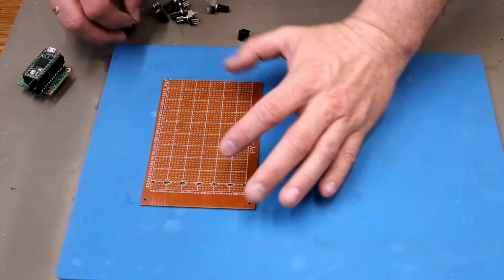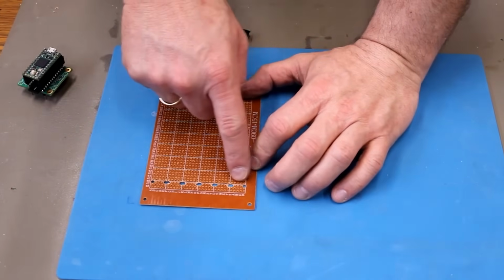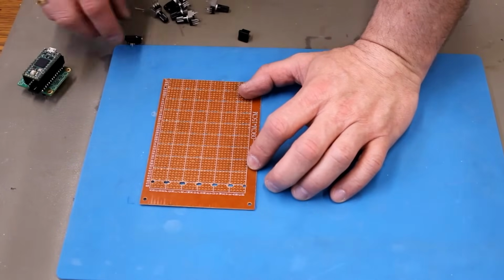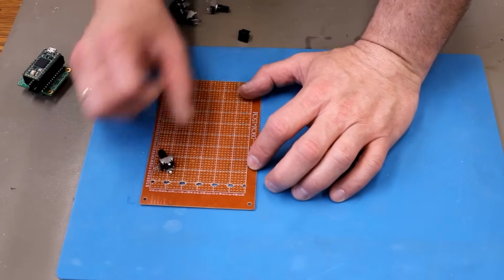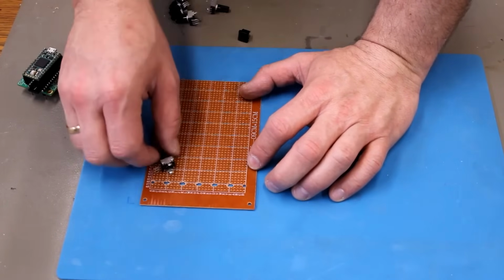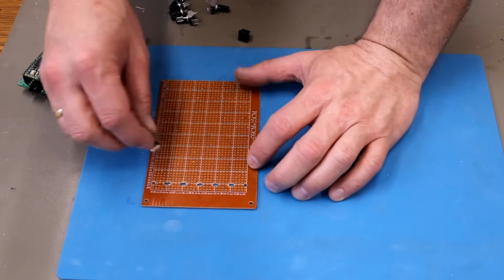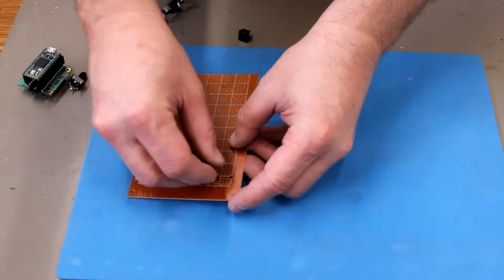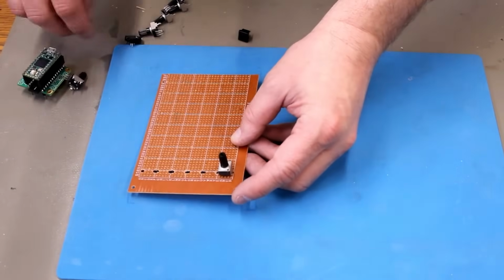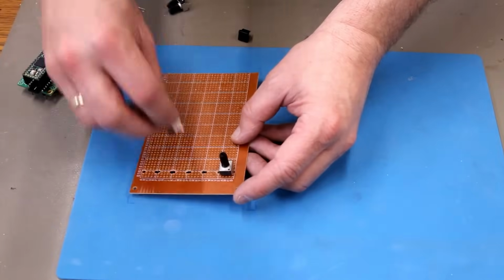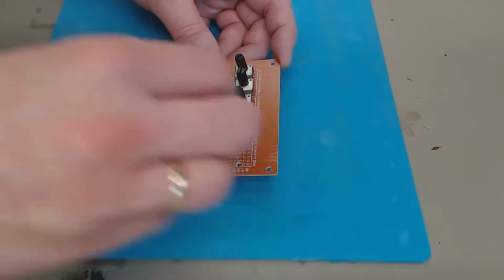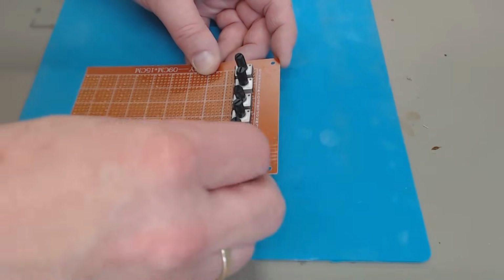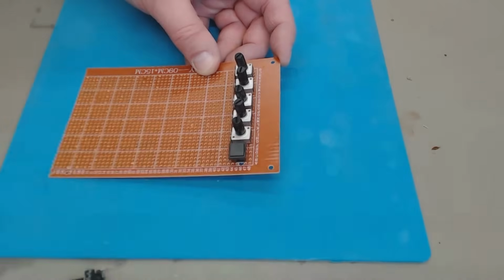Okay, so first we're going to place the components. I already made little holes or slots, because the potentiometers have two pins that are a bit wider than what fits the breadboard, but I did that off screen. So we're just going to place those in there. The last one is actually going to be the switch, like so.